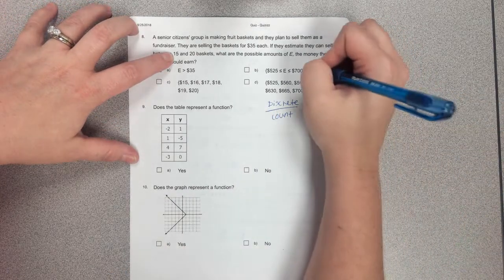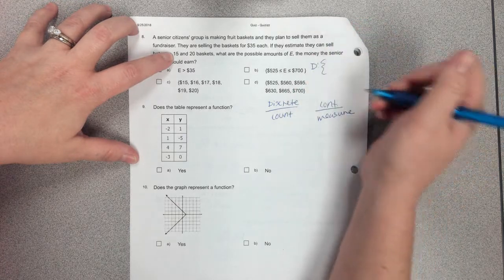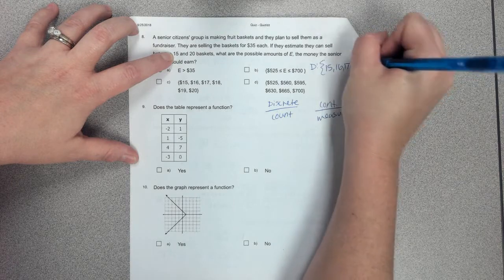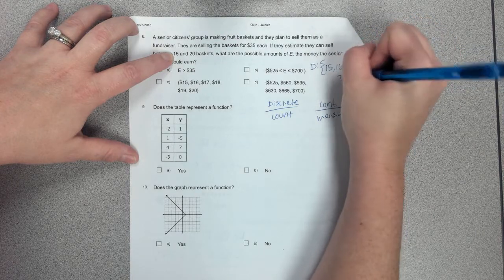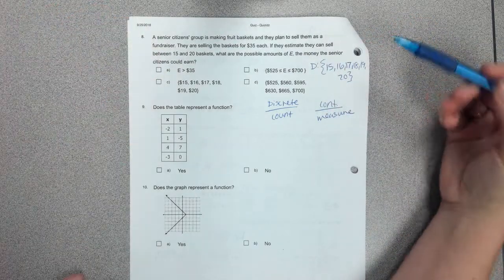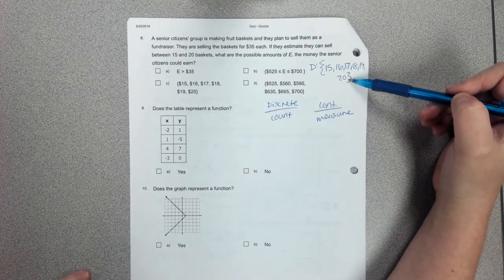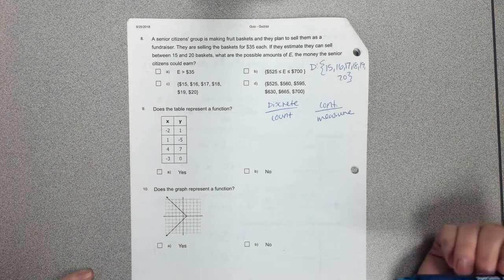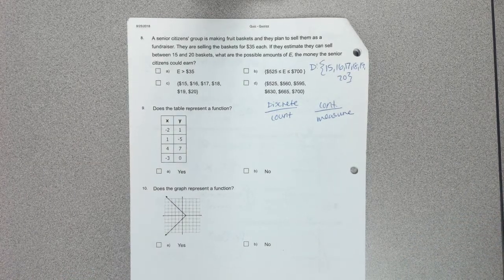All of my domain, or my D, or all of my baskets, 15, 16, 17, 18, 19, and 20. Now, why could I not have 15 and a half? Can I sell half of a fruit basket? No, they wouldn't like that so much. So now what we're going to do is we are going to multiply.